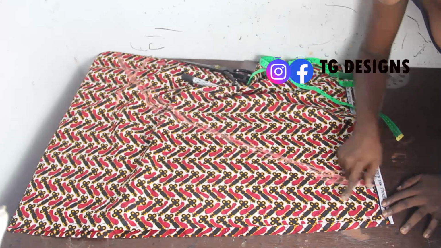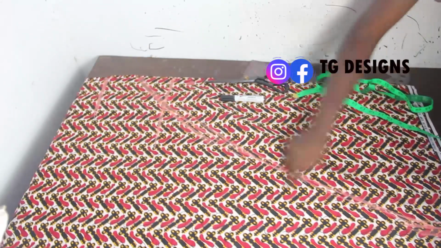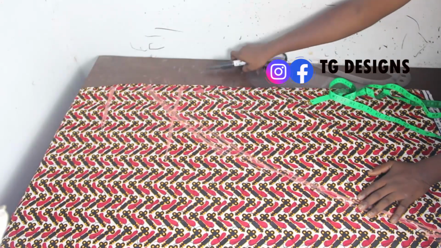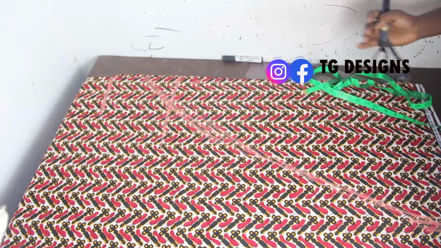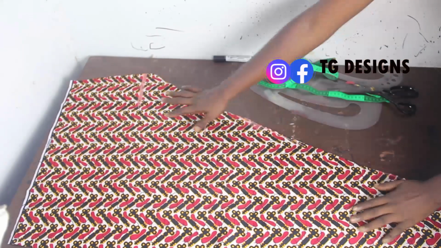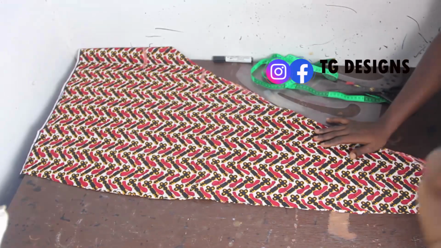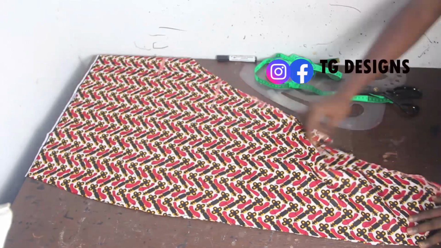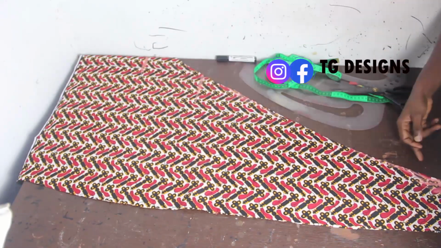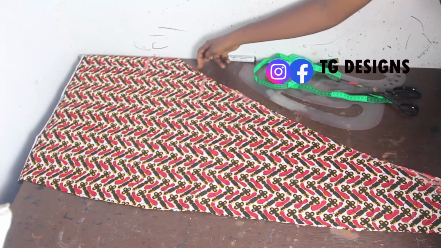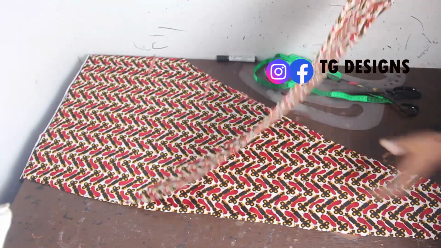At the lower part I marked 4 inches, and then I just went ahead to connect it to this part. So I'll go ahead now and just cut this out. So guys, after cutting this out, can you see what it looks like? So you can see the arithmetic effects at the lower part. So this is what it looks like.